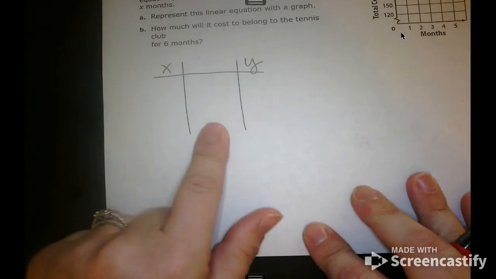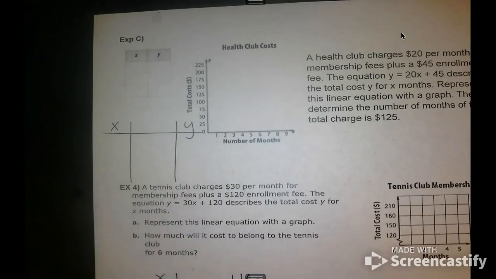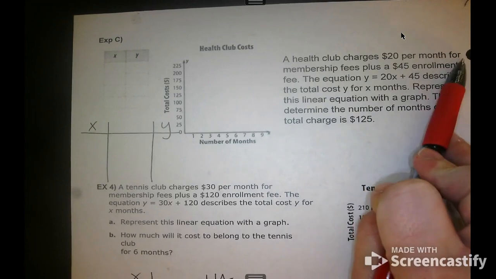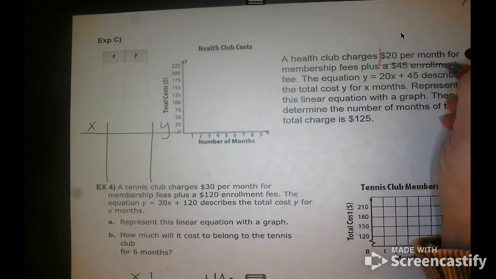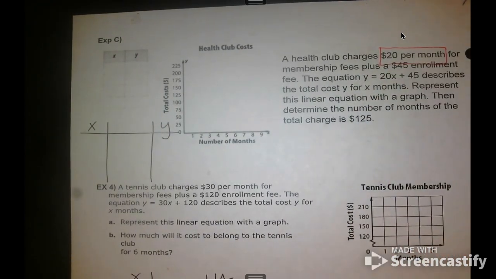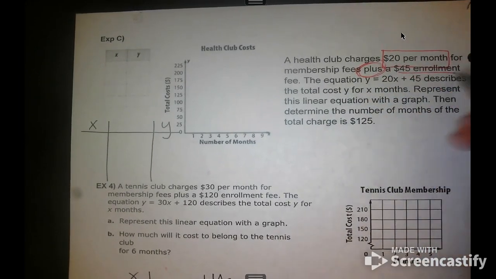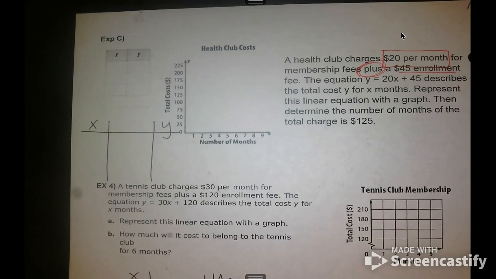All right. So this is what I was talking about. I was nice on your homework. I drew all the tables for you to fill in. Okay, so it says a health club charges $20 per month. When you see per month, do you think you're multiplying or adding? Multiplying, okay? Plus a $45 enrollment fee.